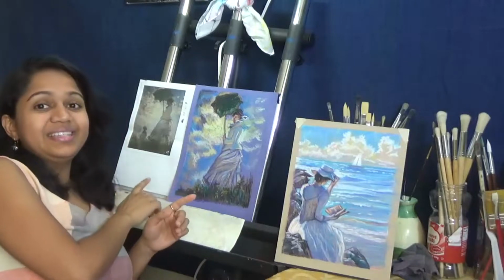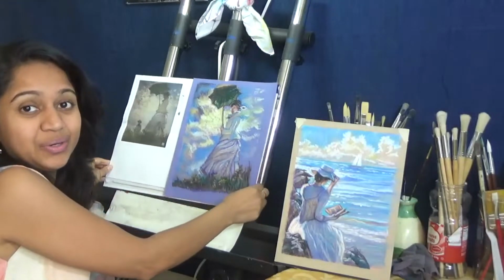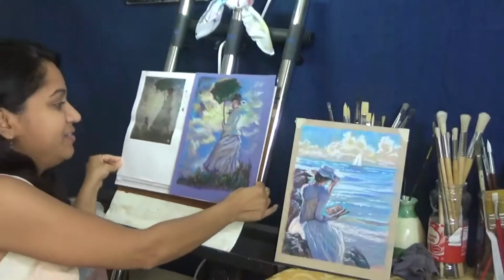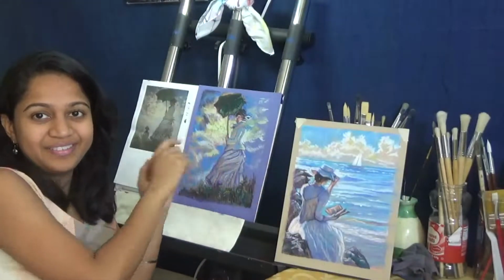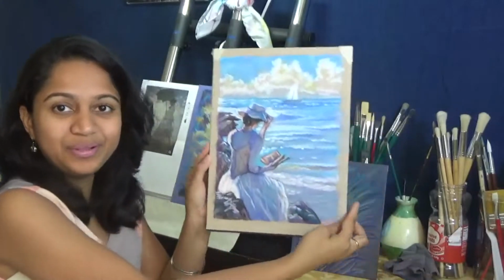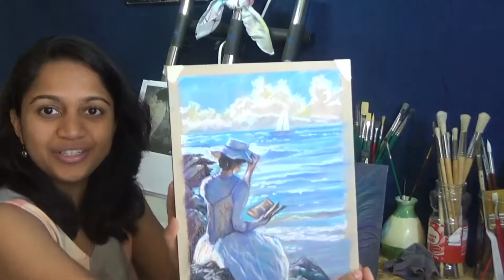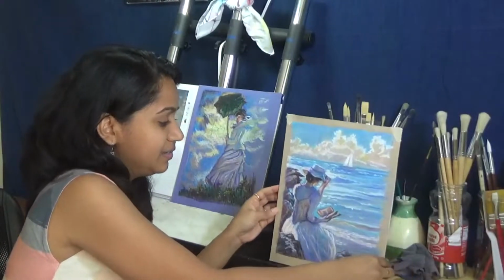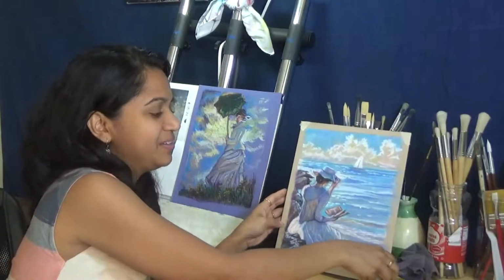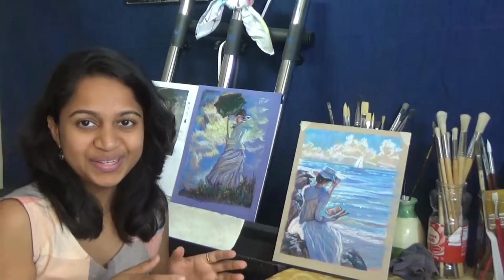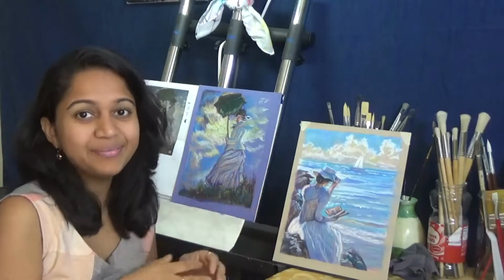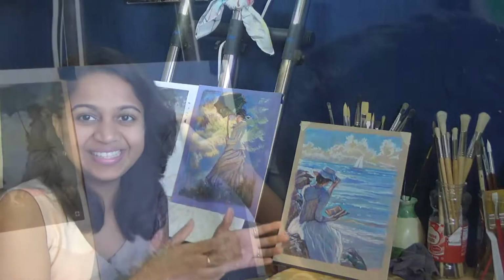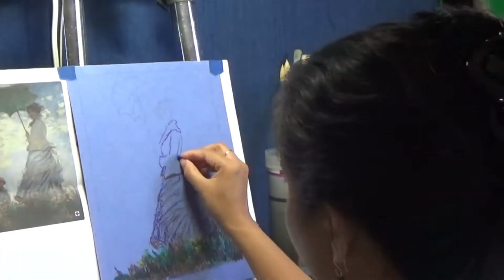So what I did is I took Monet's Lady with the Parasol as my painting of inspiration. I did a little study of that first and then came up with my own painting, a version of the lady with oil pastels, lady with parasol. It is of course not the same painting, but this is where I drew my inspiration from. So let's see how I did what I did.